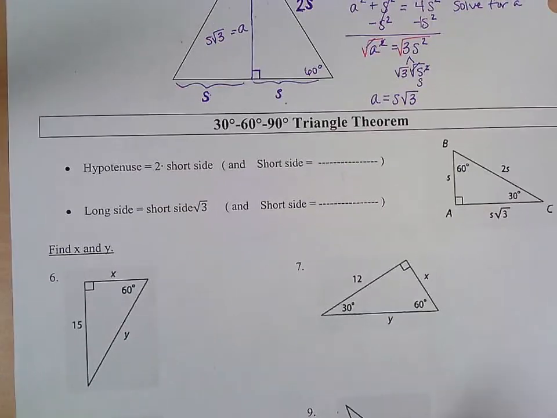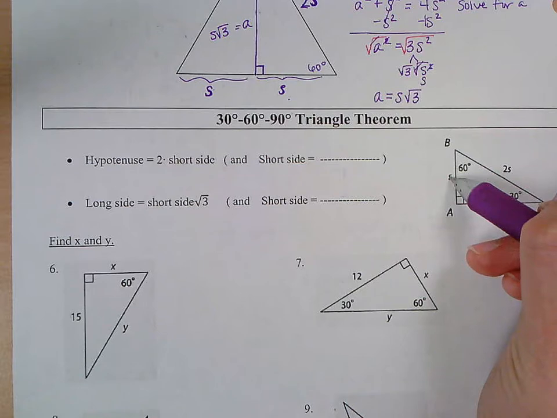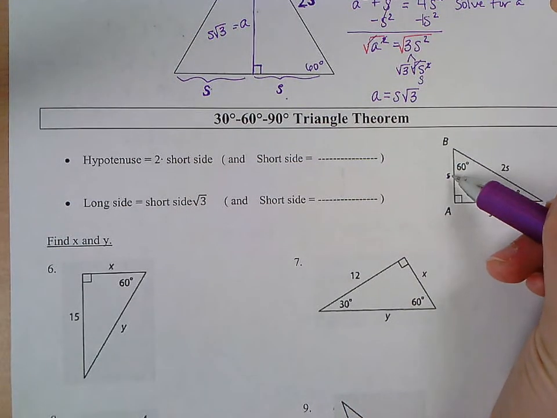So here's your 30, 60, 90 triangle theorem. You always have your short side, it's opposite the 30-degree angle. So your short leg is S.